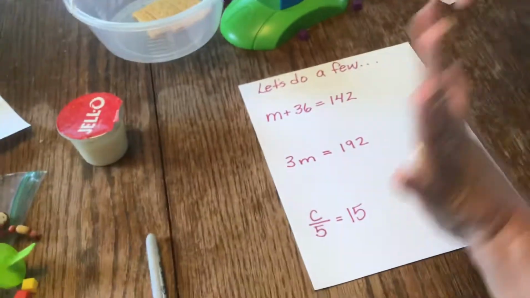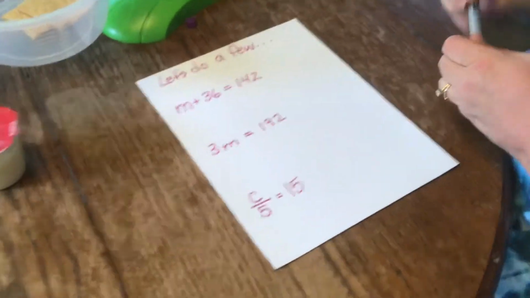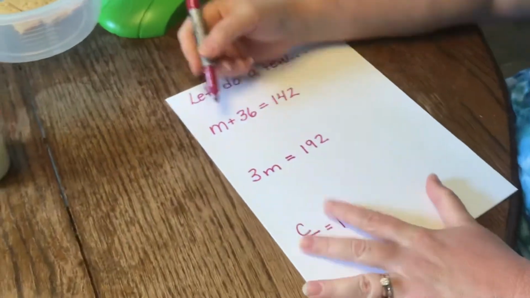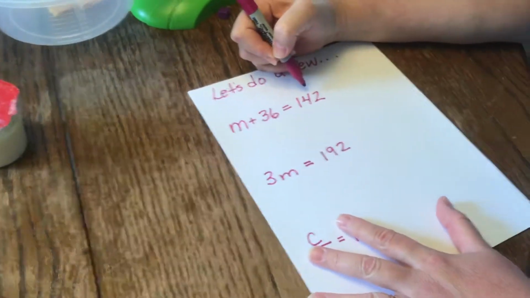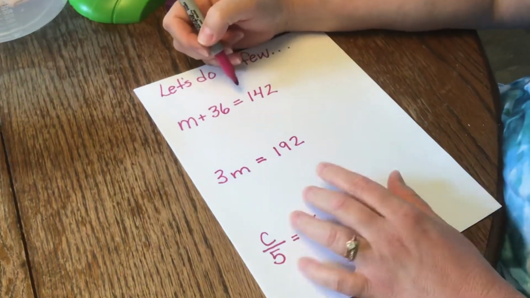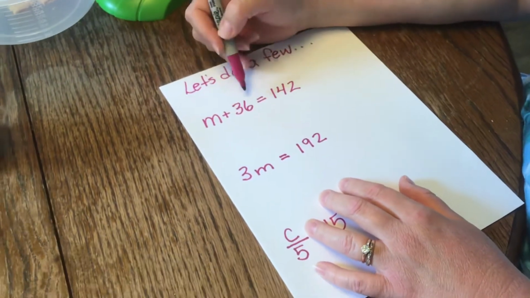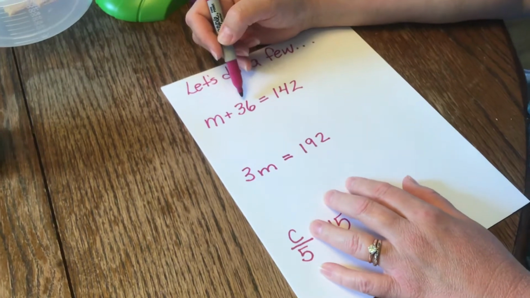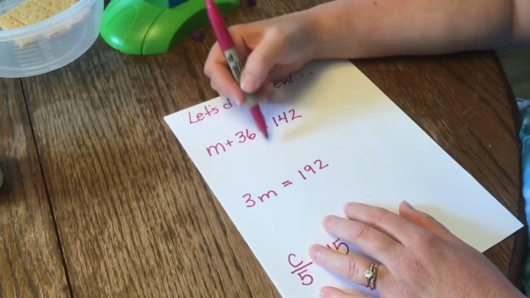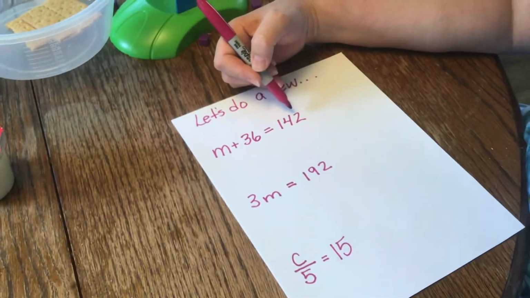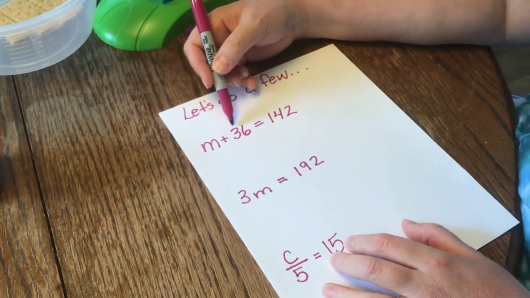Thank you. So let's do a couple without the scale just so you can see what it'll look like on your paper. If I had m plus 36 equals 142, you can always make a story out of it. There's a monkey with 36 pounds of something in a box with him. And altogether, that box weighs 142 pounds. How much does just the monkey weigh?